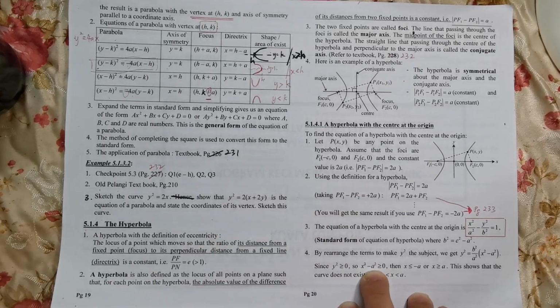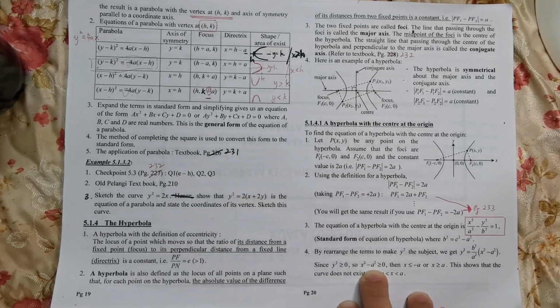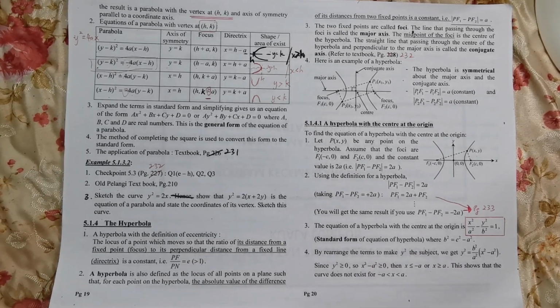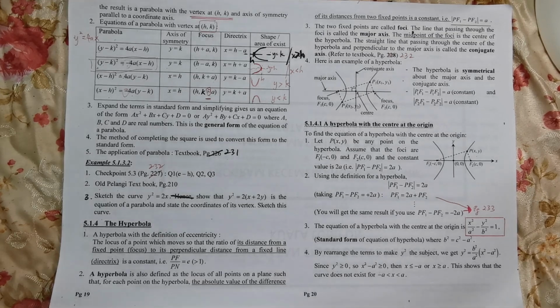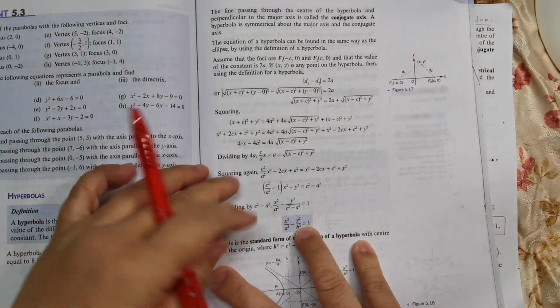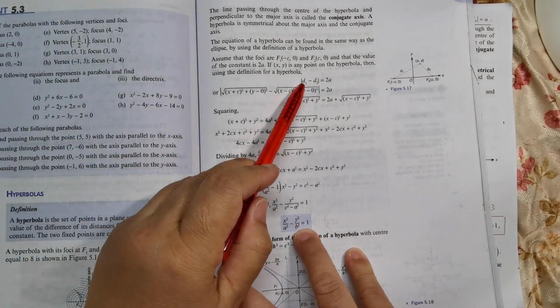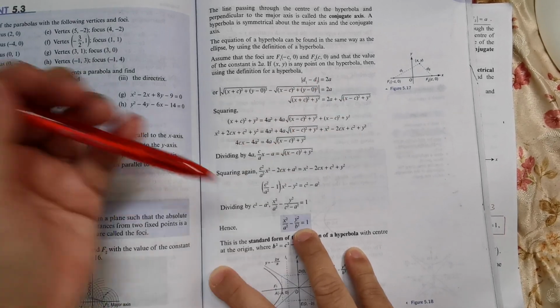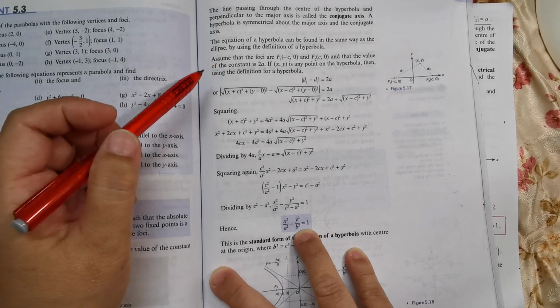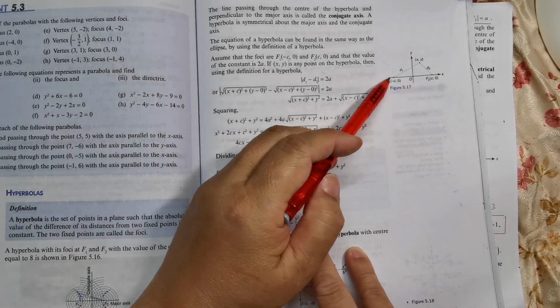The solution for how to find the equation is stated in your textbook. You can open your textbook, page 233. You see that the difference D1, D2, same as just now PF1 minus PF2, equals 2a. So this is D1, this is D2.